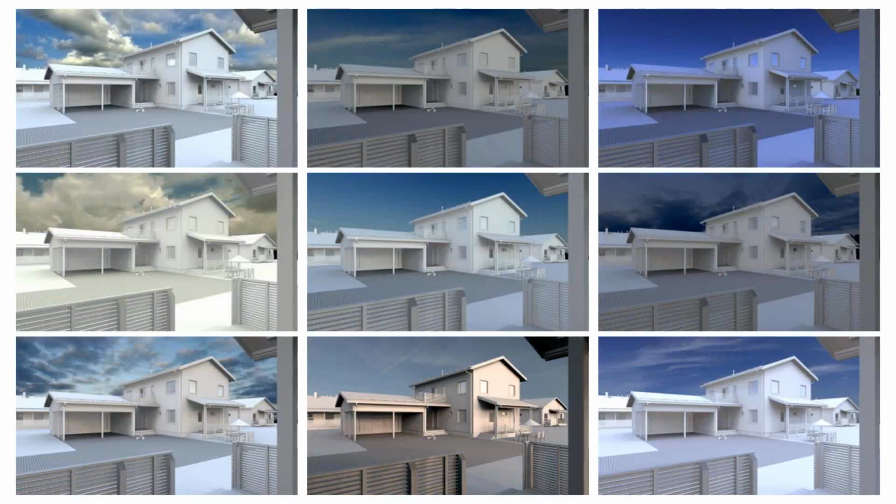All these images were created by simply switching between different environment images. It's a very easy way to handle complicated light setups.